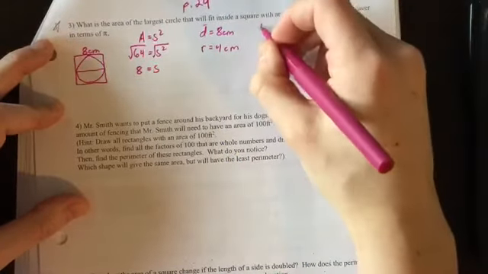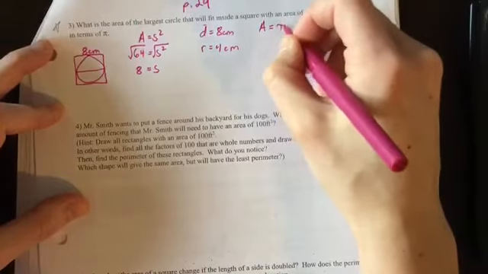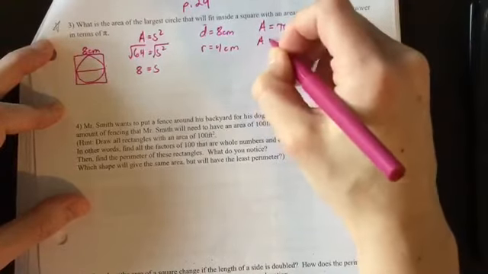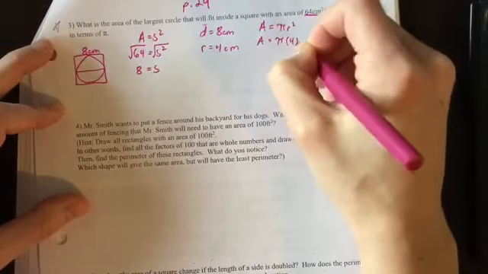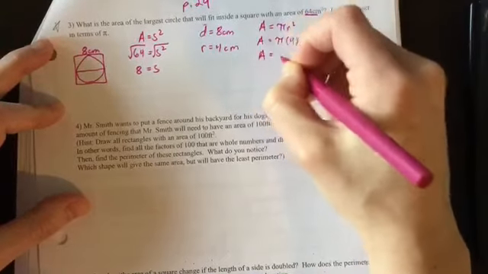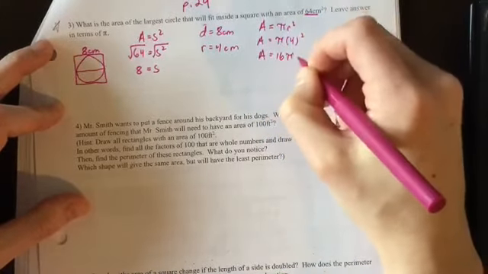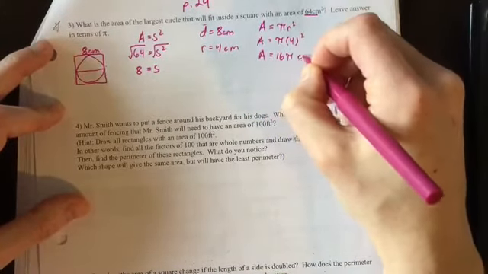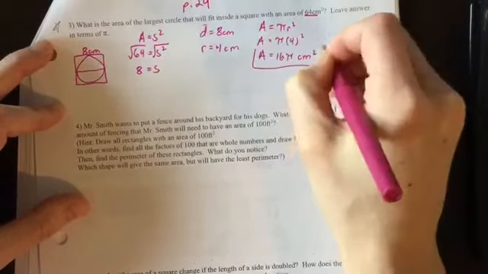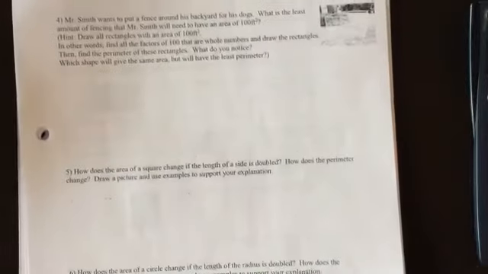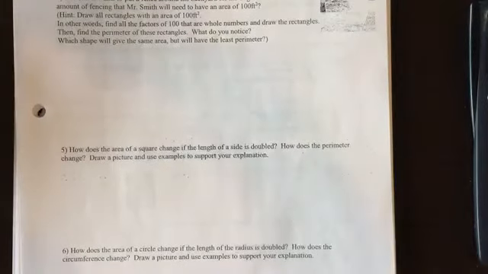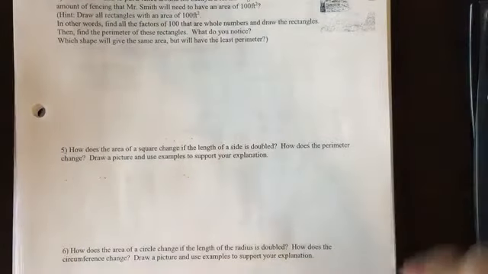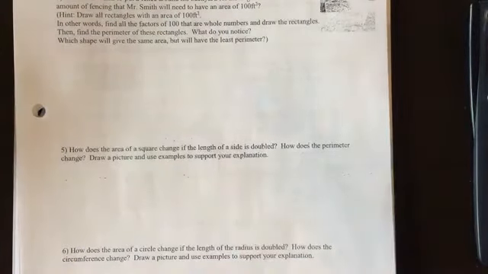Now we can find the area of the circle. And woo, we get to leave it in terms of pi. So radius is 4. 4 squared is 16. So that would be 16 pi centimeters squared. Okay. The rest of these problems, numbers 4, 5, and 6, you really just have to make examples and test them out. So it might take you a little time, a couple of tries, but it's all right.